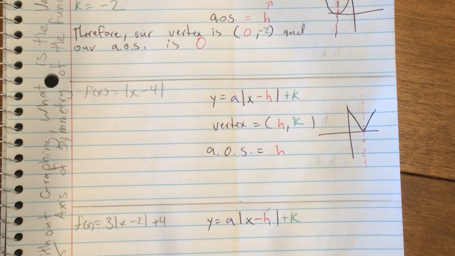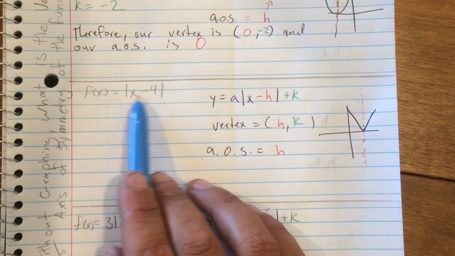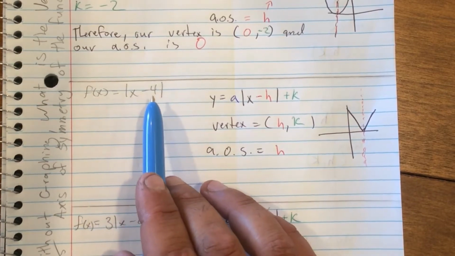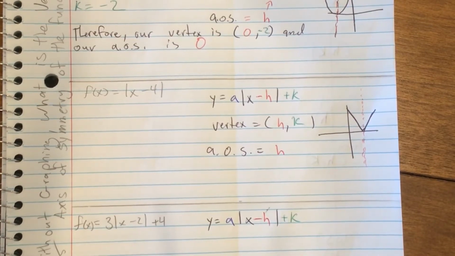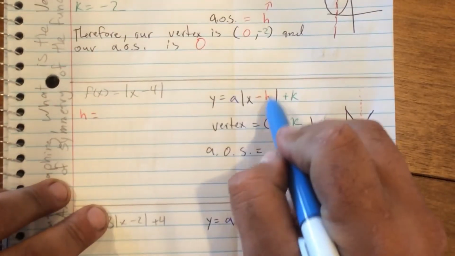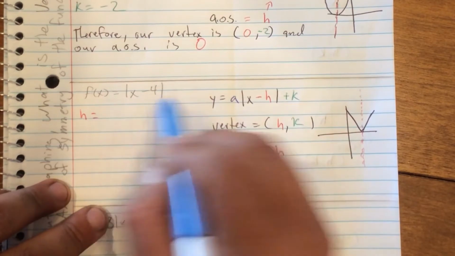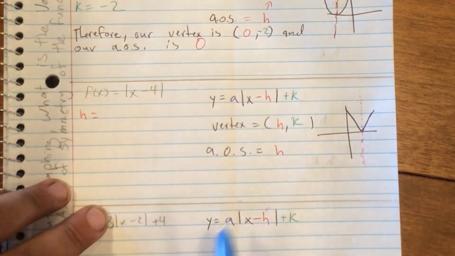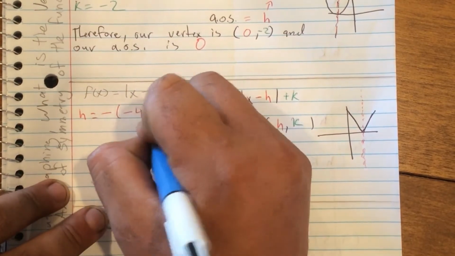So the first one, we've got to look for our H. We have the function is equal to the absolute value of x minus 4. And then it's the absolute value. So we're going to go ahead and solve. So now we have our H is equal to, remember, whatever's inside the absolute value that's next to the x is going to be a negative version of that. So we have our negative 4.